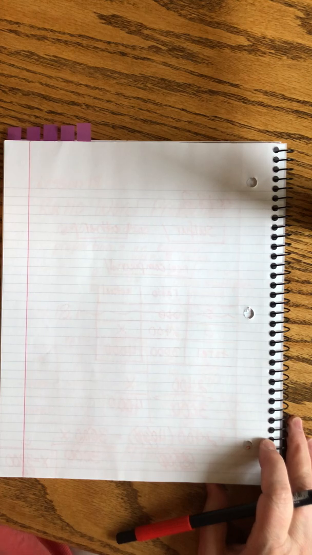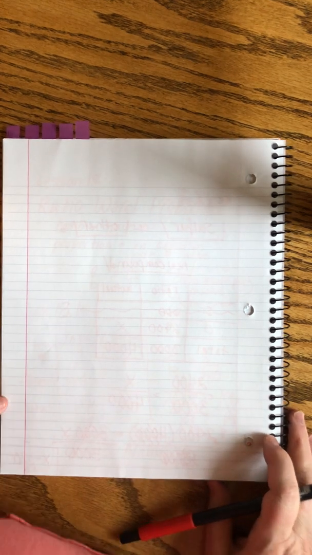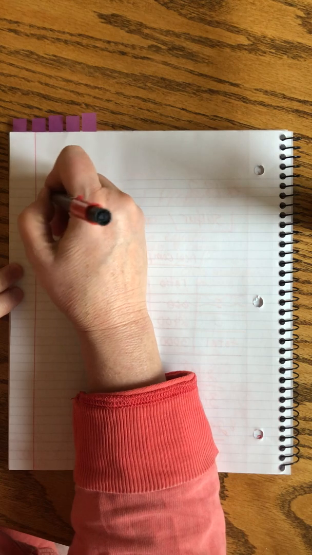Okay, we're going to switch to what seems like another topic. We're going to talk about similar triangles. But the cool thing is we're still going to be talking about proportions and cross multiplying to solve. And here's what I want to tell you.